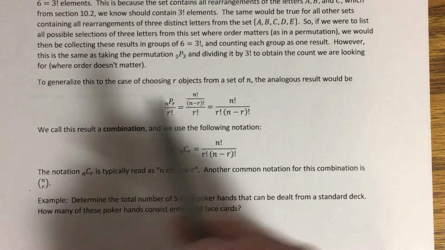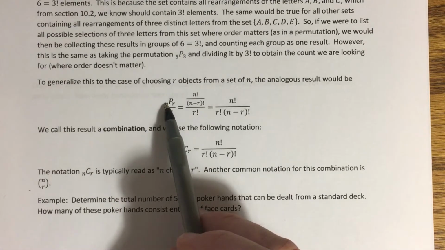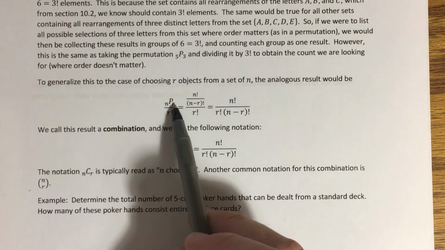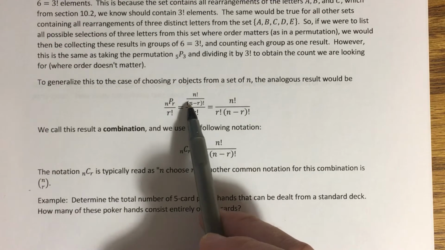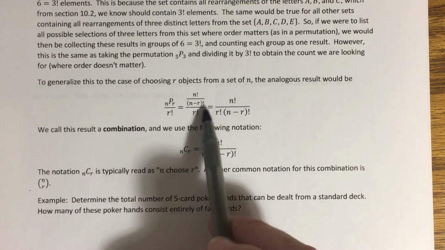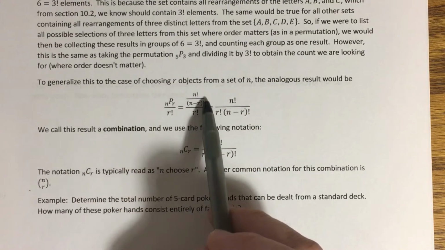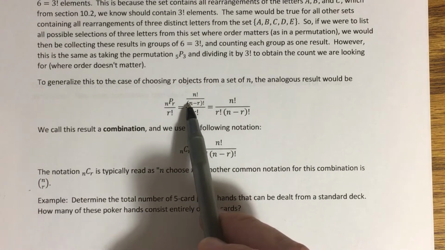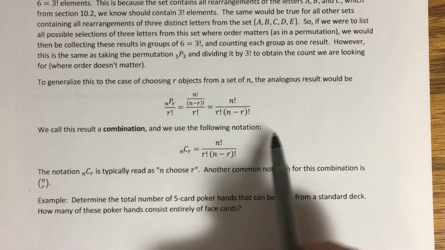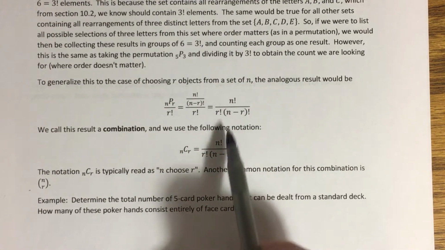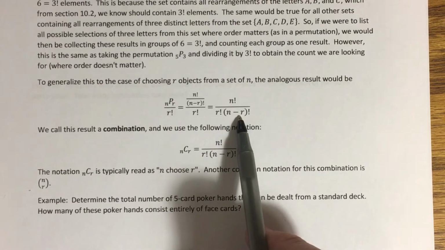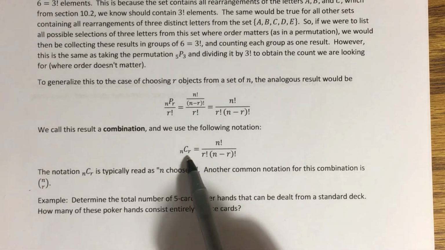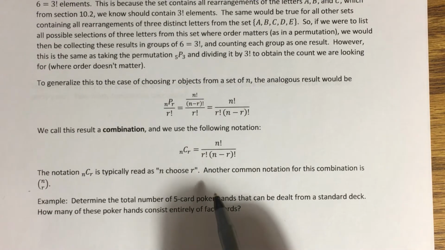This is mimicking what we did in that previous example. We came up with a formula for the permutation. It was n factorial over n minus r factorial. We're dividing that by r factorial. To simplify this rational expression, I can bring n minus r factorial down into the denominator and I get this. This is my formula for a combination, and we write it using this notation, nCr.